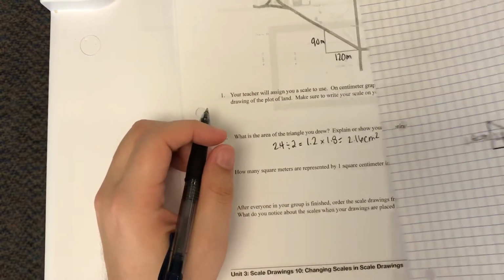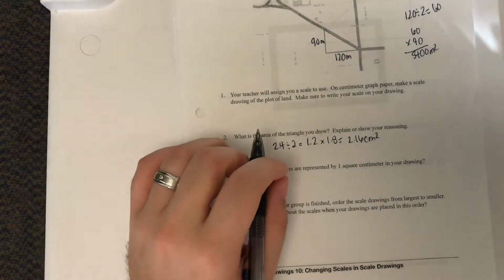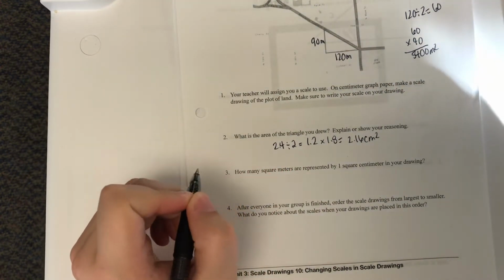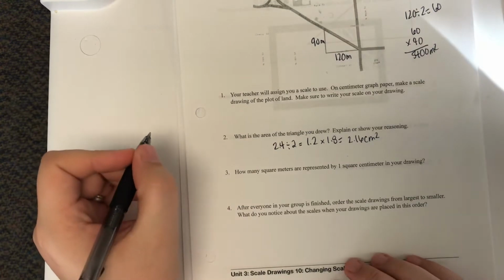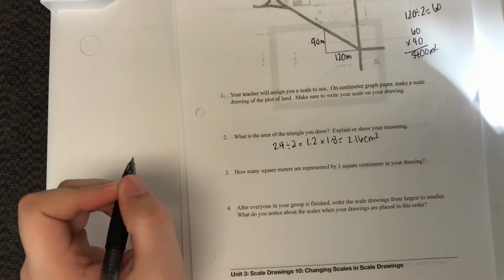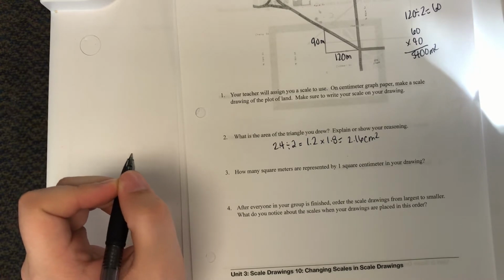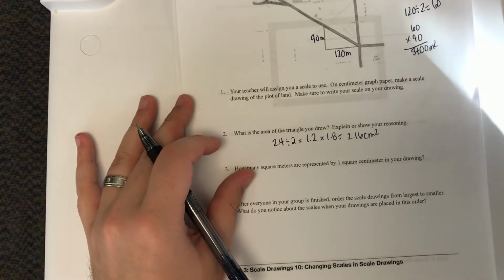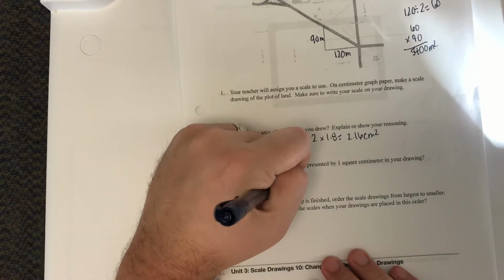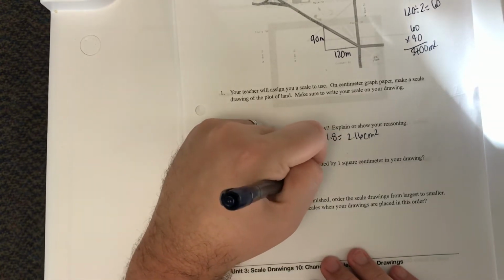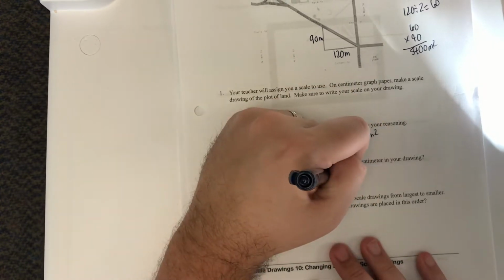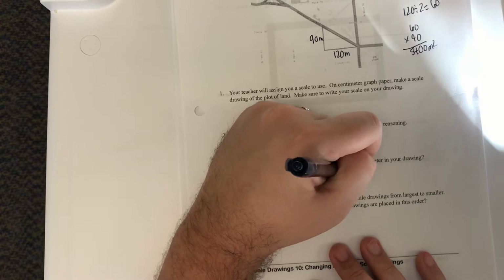And to find that work, we need to do a little bit of work here. So we're going to take our original area, and we're going to divide that by our scaled area.